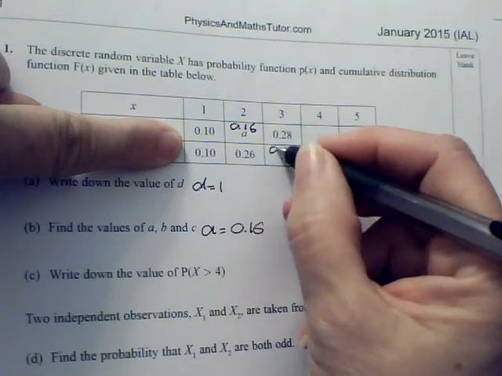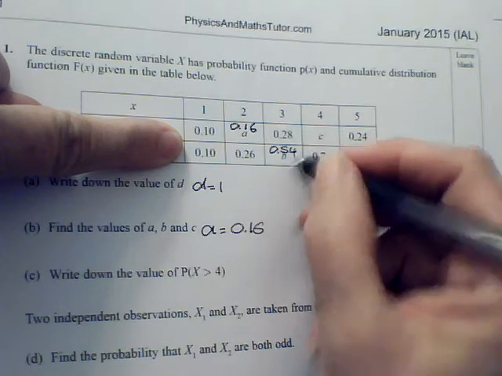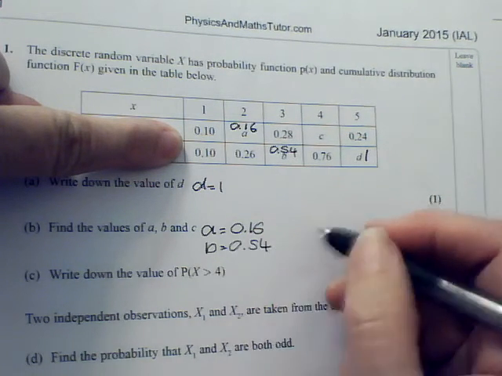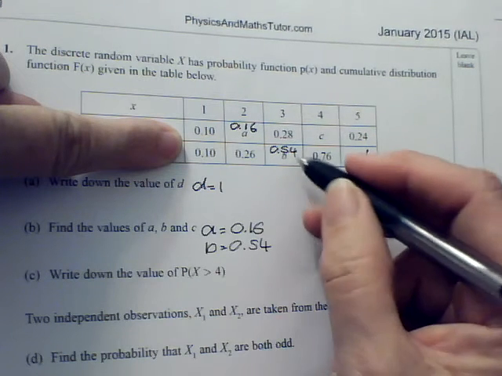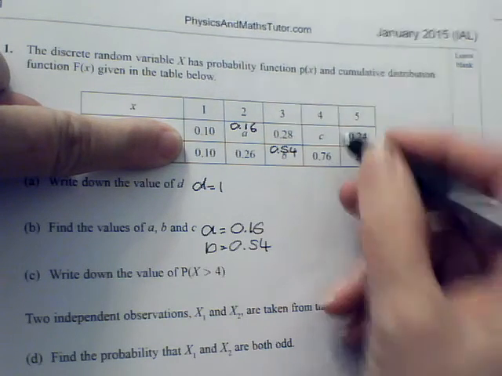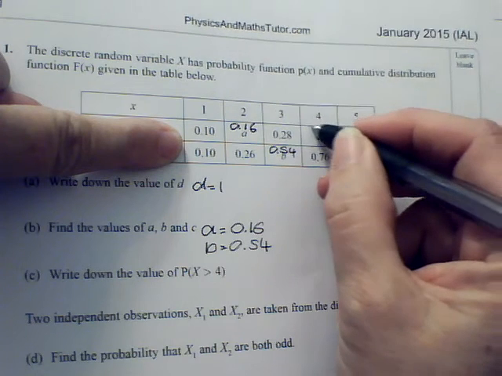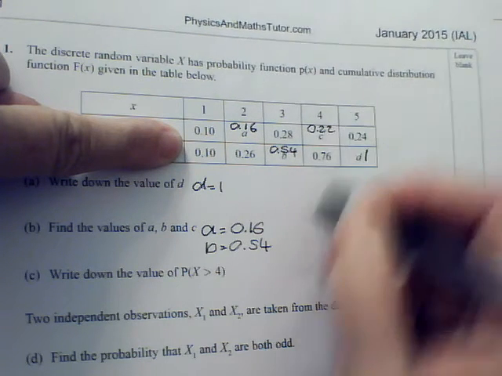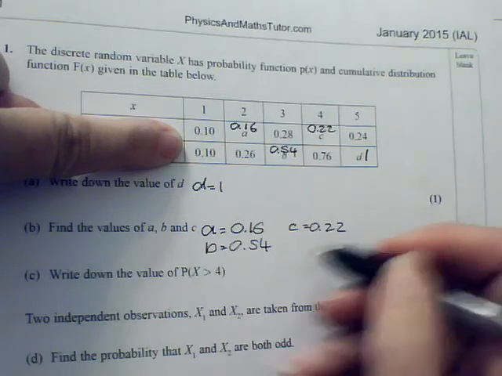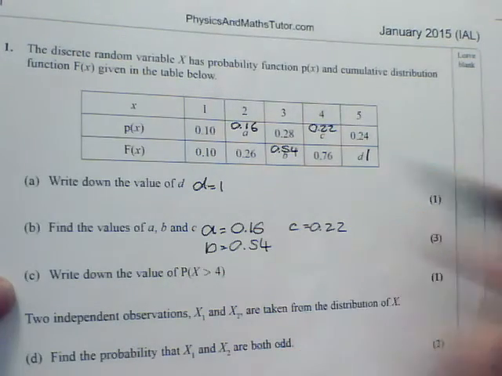So B is 0.54. And C is going to be what add on to 0.54 makes this. So that's 0.22. C equals 0.22. Cool. And that's all of that done.